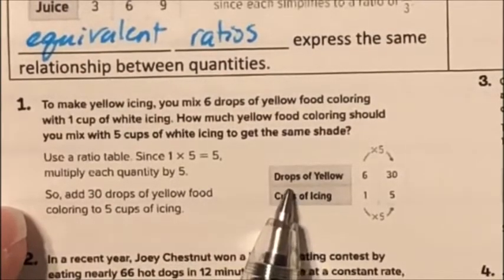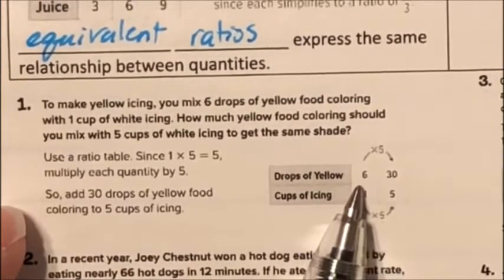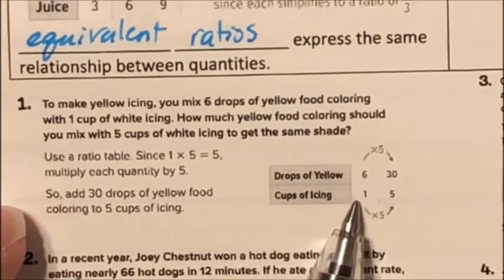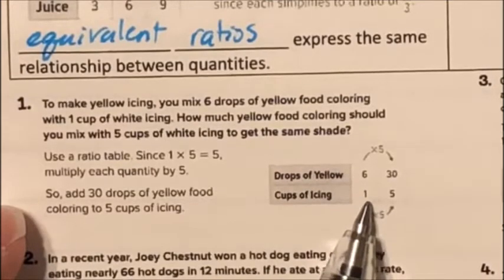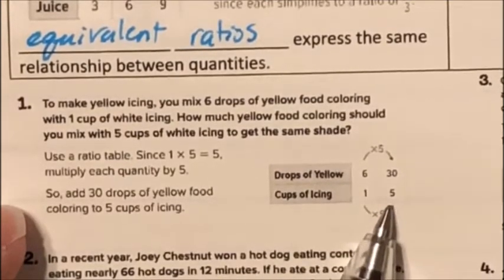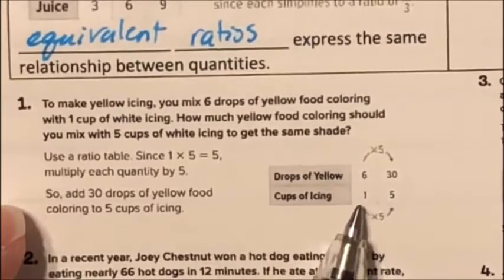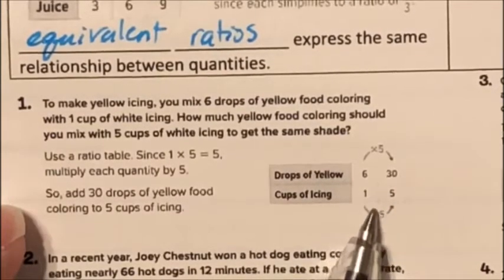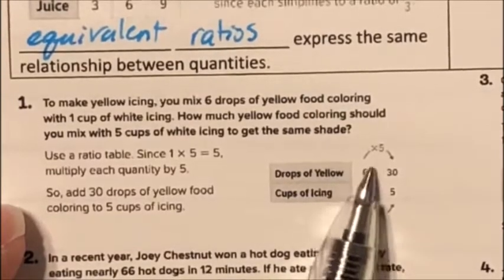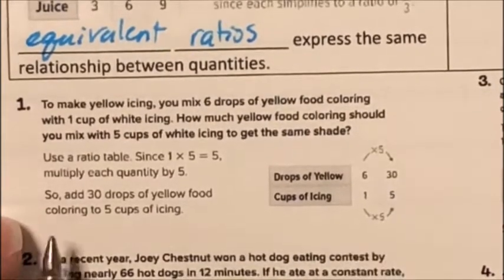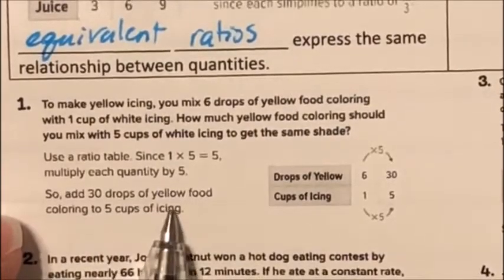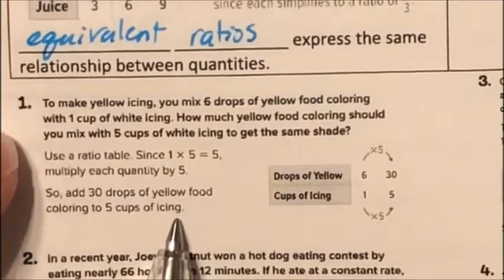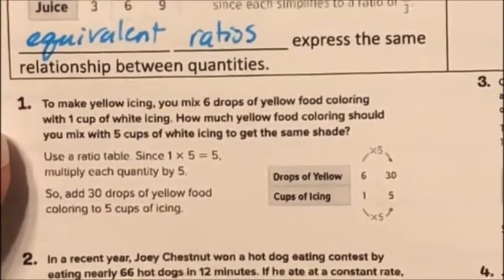So here's my ratio table. I have drops of yellow. I have 6 drops of yellow. That makes 1 cup of icing. And then I have 5 cups of icing, and I want to know what goes in the blank. Well, 1 times 5 gives me 5. Whatever I do to this, I have to do the top as well. 6 times 5 gives me 30. So I can add 30 drops of yellow food coloring to 5 cups of icing, and I'll get the same shade that I got in my original.